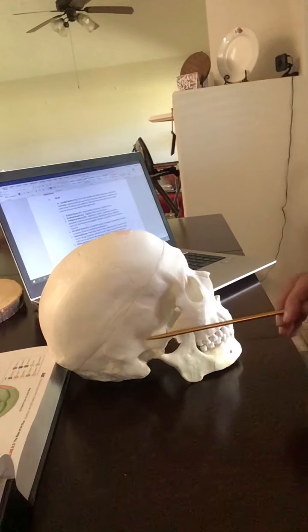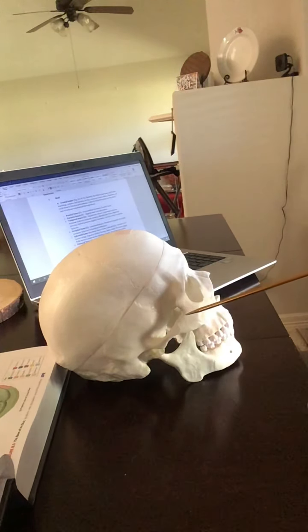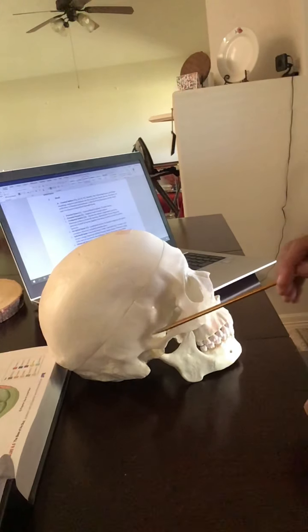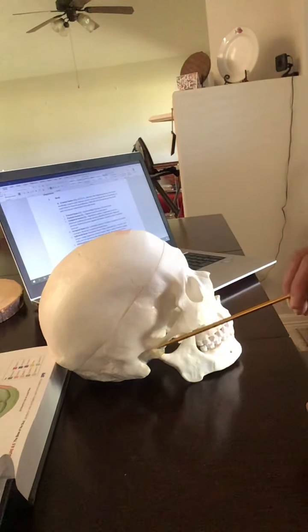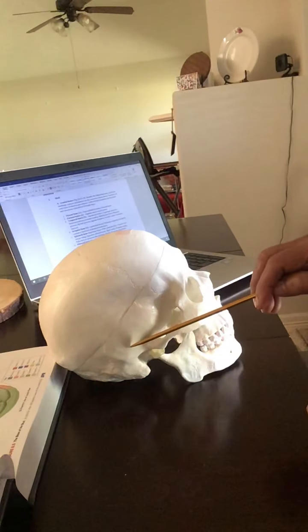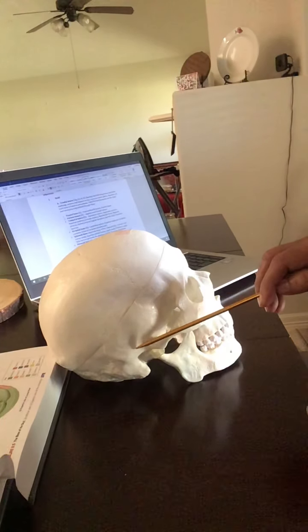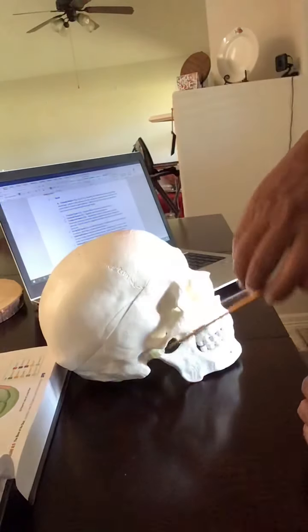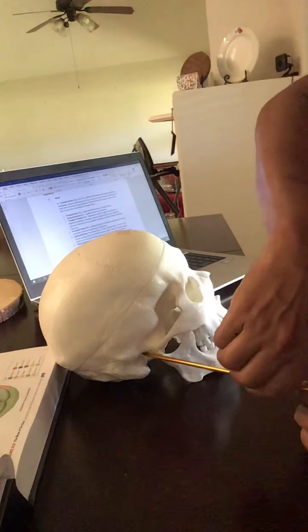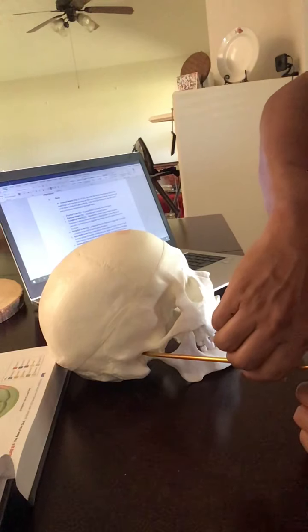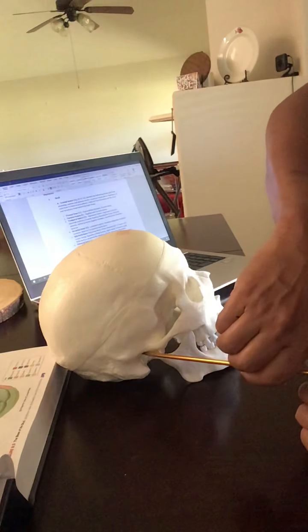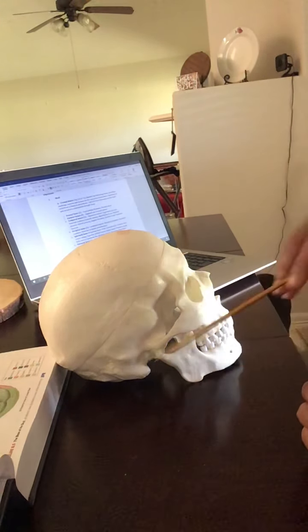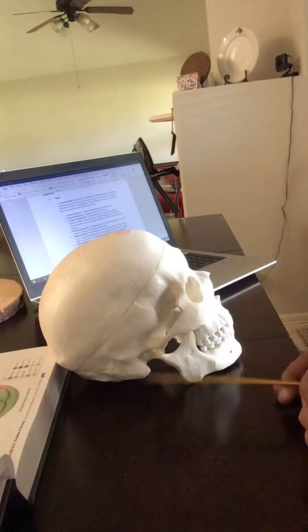So the process is something that comes out. And this part is called the temporal process of zygomatic bone. Both of these processes together, they form the zygomatic bone. So this is zygomatic process of the temporal bone. And then there is a little hole here, right? That is the external acoustic meatus. Meatus means canal, a big canal. So that is for ear canal, right? So that is external acoustic meatus.